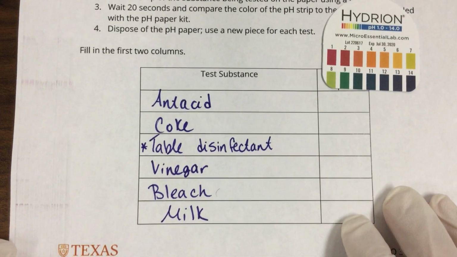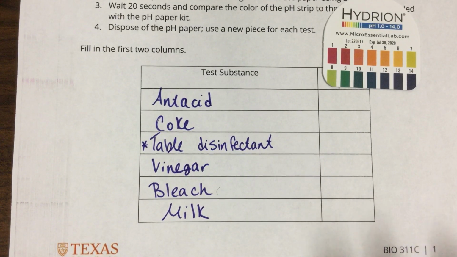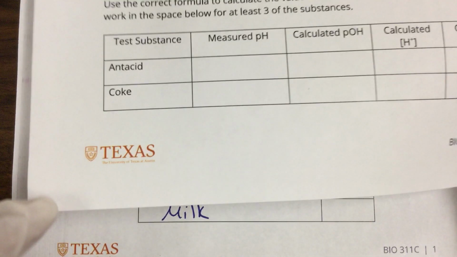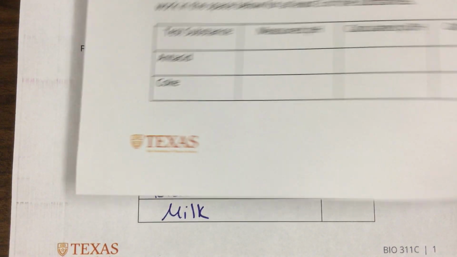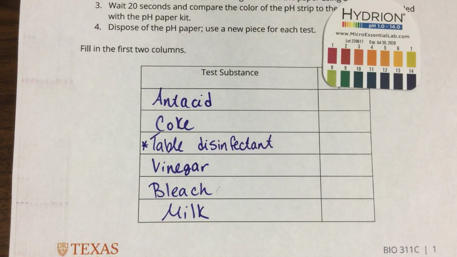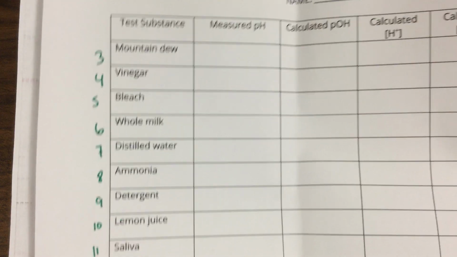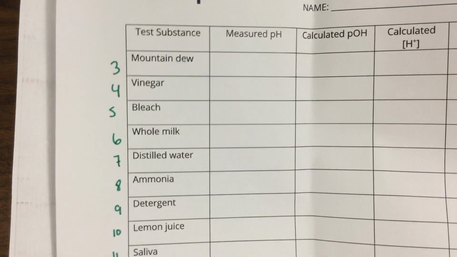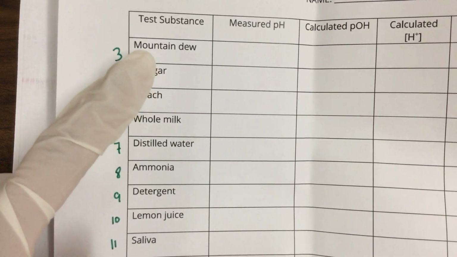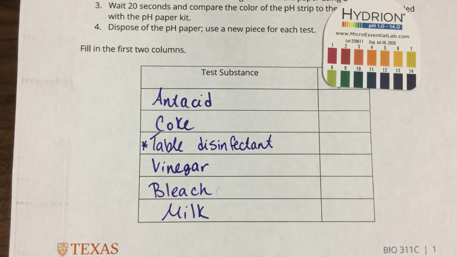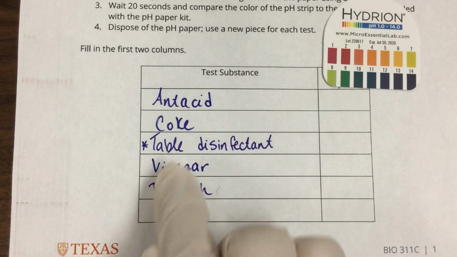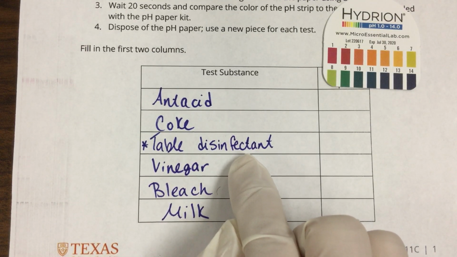I have a variety of substances. If you look at your paper, you actually have some substances listed. For example, antacid, Coke, things like Mountain Dew, vinegar, bleach, and so on. The only one I did not have was Mountain Dew. I'm not going to buy a bottle of Mountain Dew for this lab because I don't drink Mountain Dew, so I substituted that with table disinfectant.